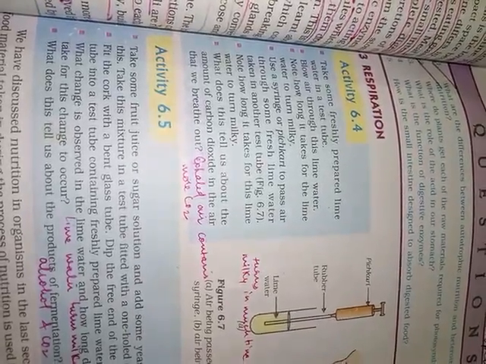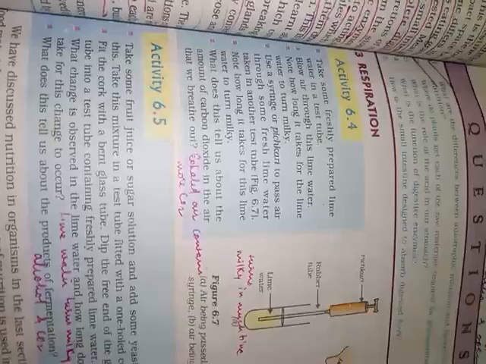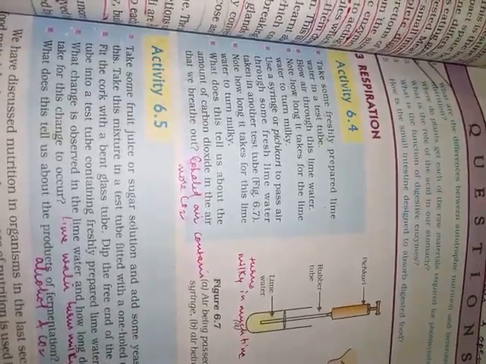And then children, the next setup you will have to make, and in this you will use a syringe or pichkari to pass air through some fresh lime water taken in another test tube, isn't it? As you can see in this figure, the first one is B, which we have discussed, and now we are doing setup A, in which you can see in a test tube some lime water is taken, and with the help of a pichkari, air is passing into that solution.